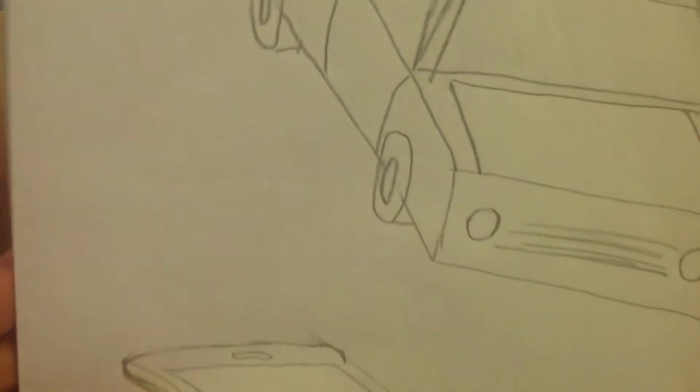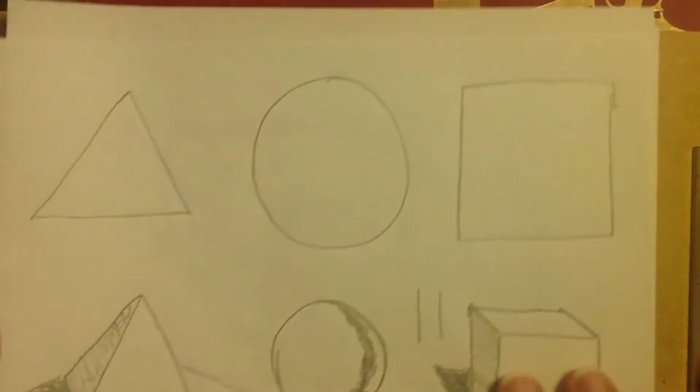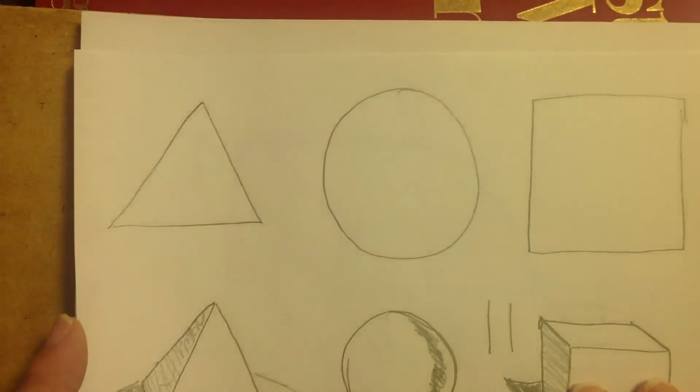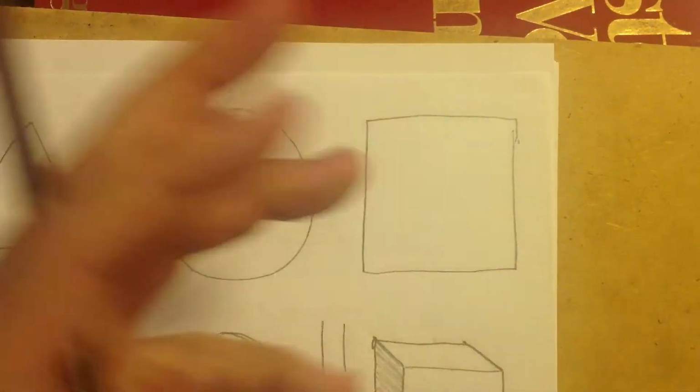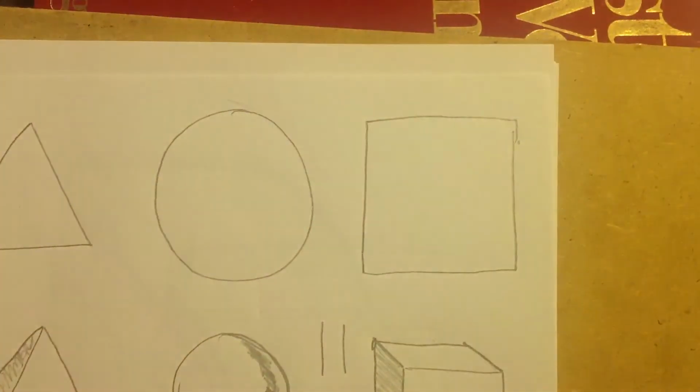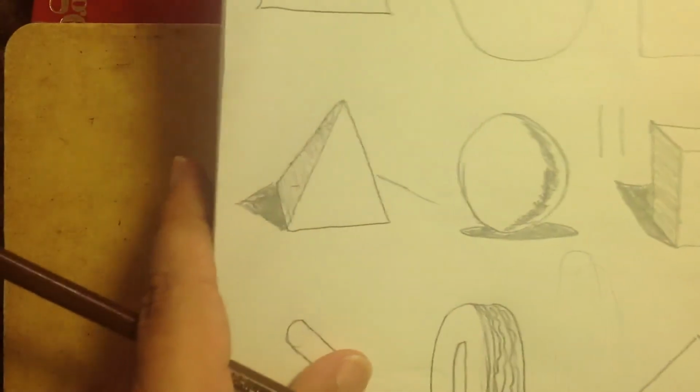The important thing is to understand that there is a form underneath everything. And the forms are basically a triangle, a circle, and a square. And then you kind of twist and pull them to fit what you're going to do. This book is a rectangle, you know. That's just basically all it is. So that's my first lesson for learning how to draw.